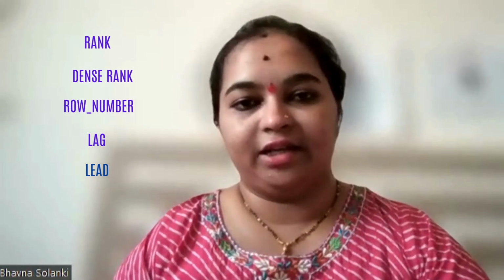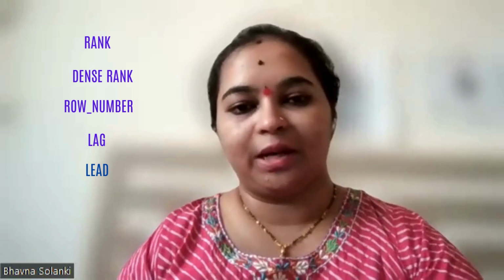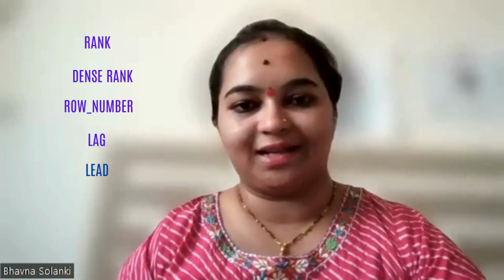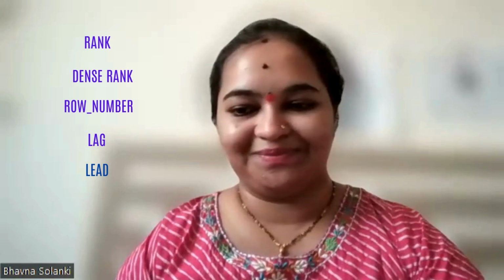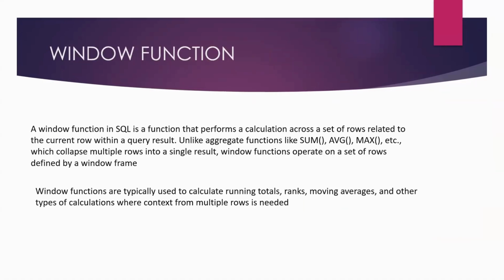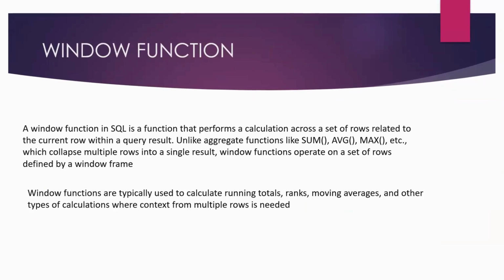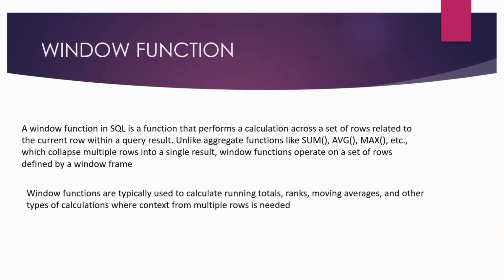Today we are going to cover these types of window function: rank, dense rank, row number, then lag and lead window function. These are the 5 types I'm going to cover today, and the other types of window function I'm going to cover in our next class. So let's begin. Let's start with the definition of window function.